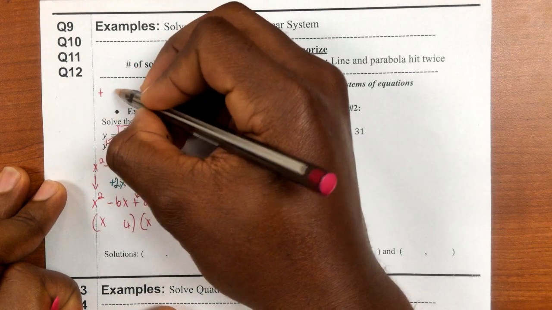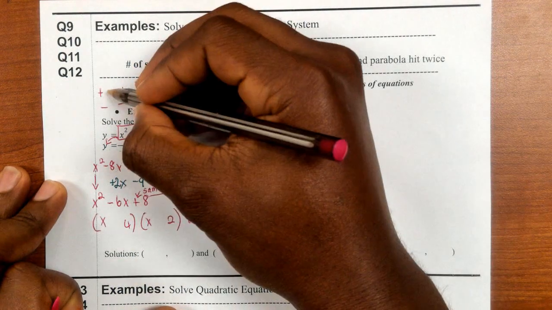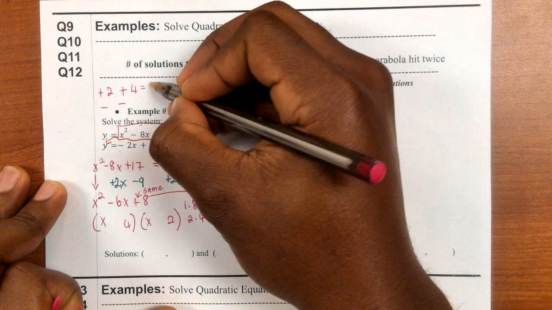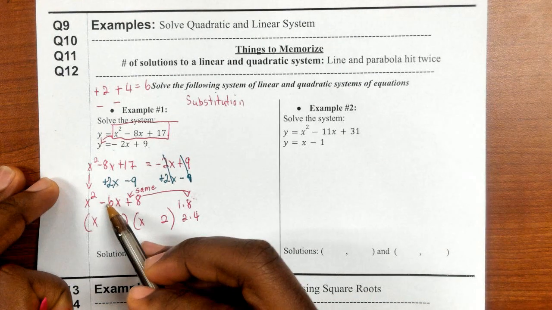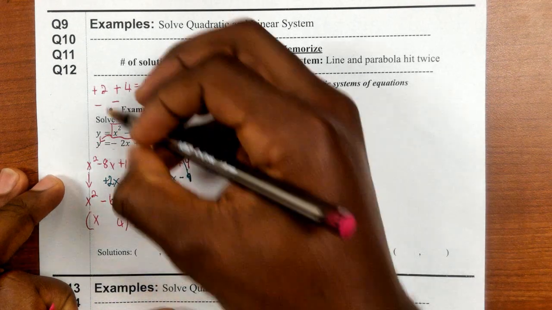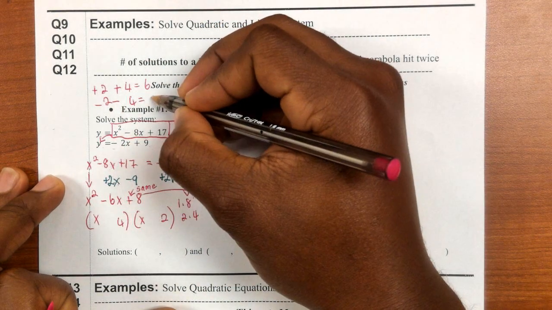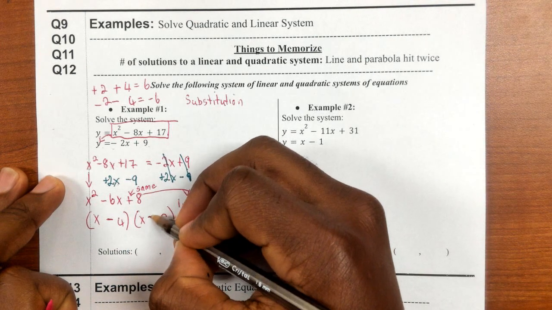So it'll be either 2 positives or 2 negatives. If it was 2 positives, our answer would be positive 6. But we need a negative 6. So we don't need 2 positives, we need 2 negatives, because that's how I would get negative 6.